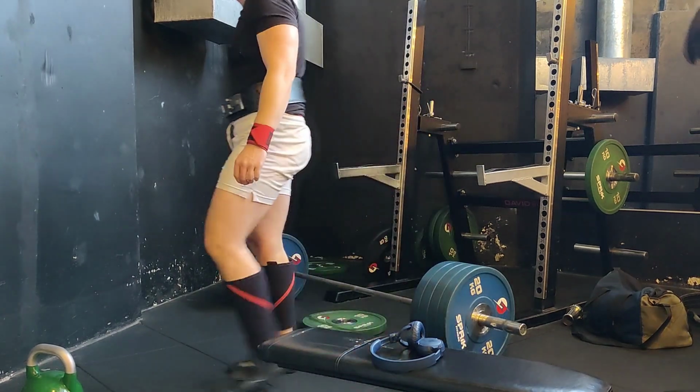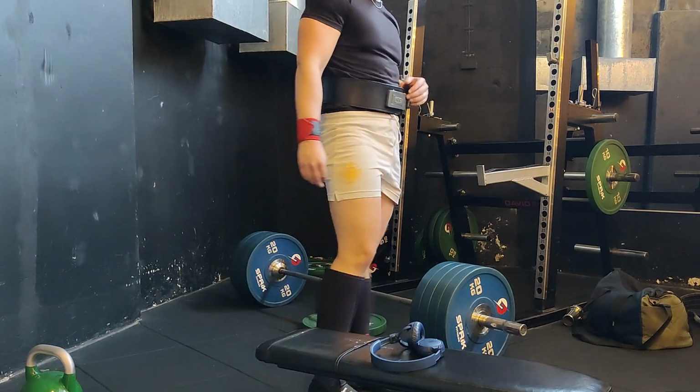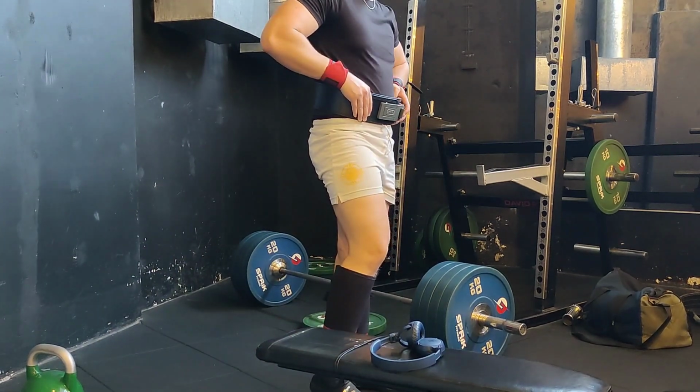Okay, hear me out. What are deficits and why are they so great?